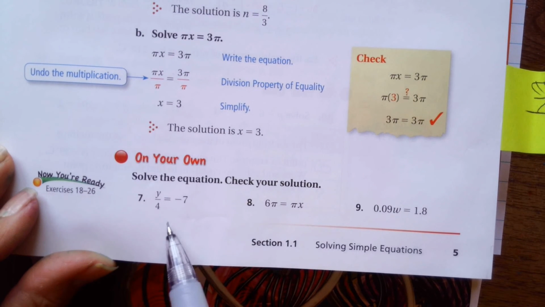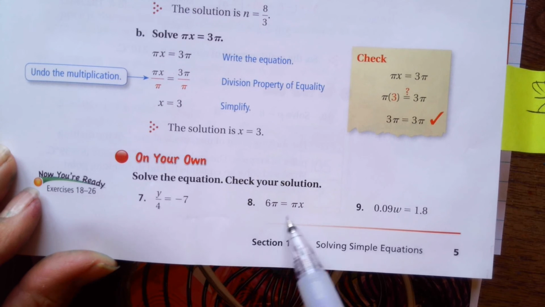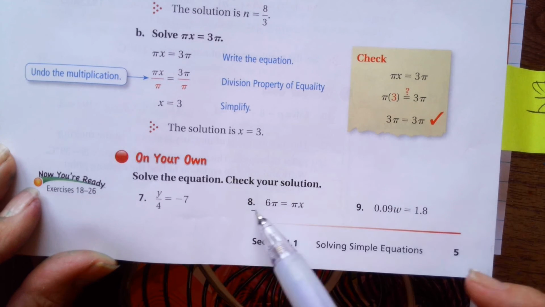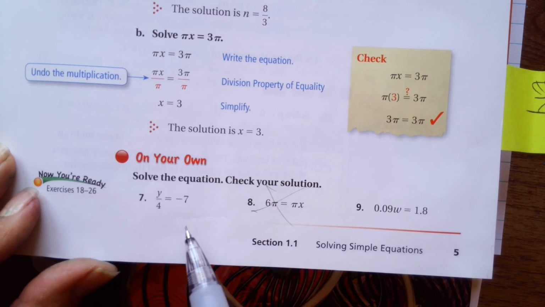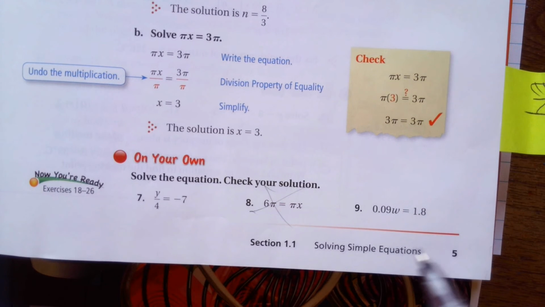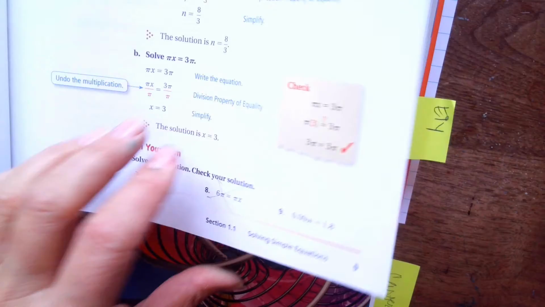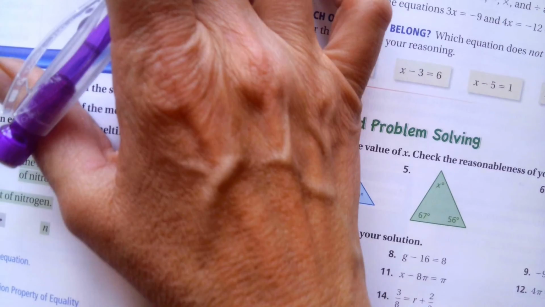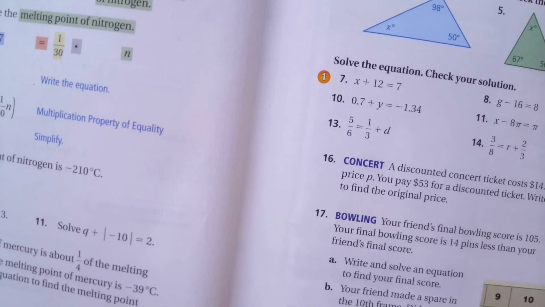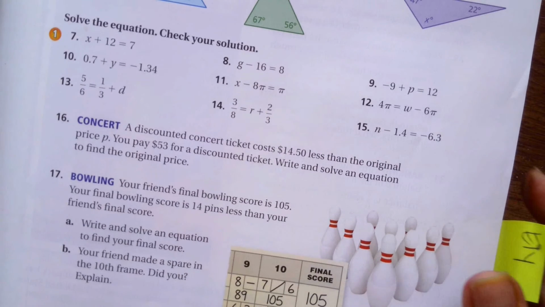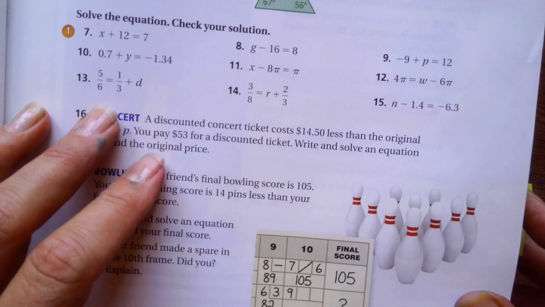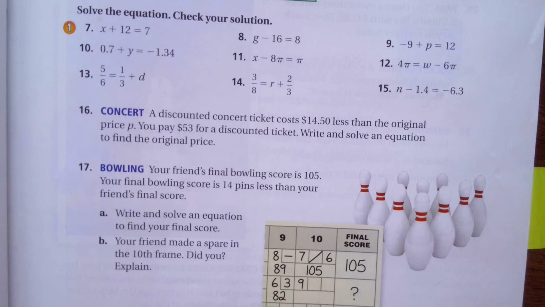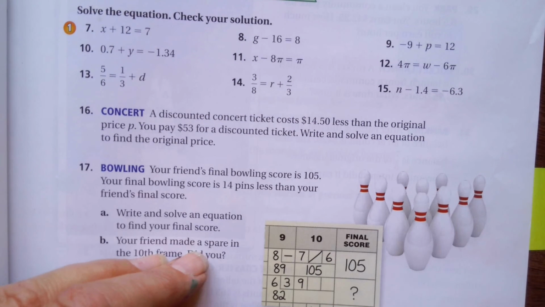So even though they look crazy, it's okay. You don't have to do this one. It's a negative. Don't freak out. Don't worry. If it's a fraction or a decimal, don't worry. You still do the same exact process. We went over these last school year, just a couple of ones like this. So no worries about that. And then you can do 7 through 15.